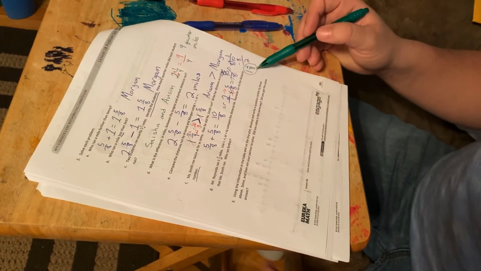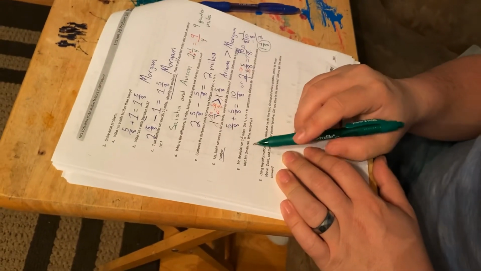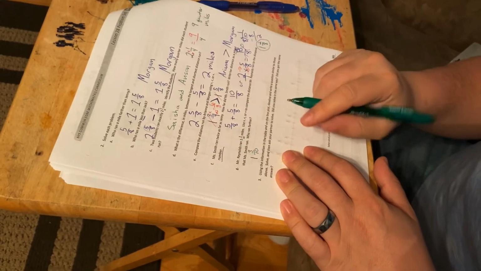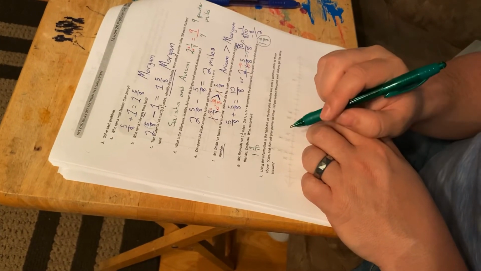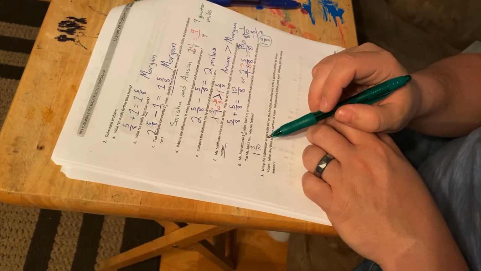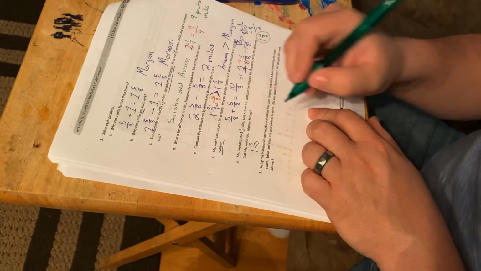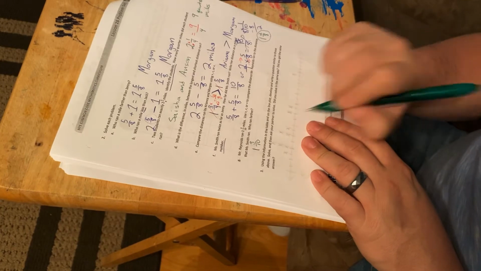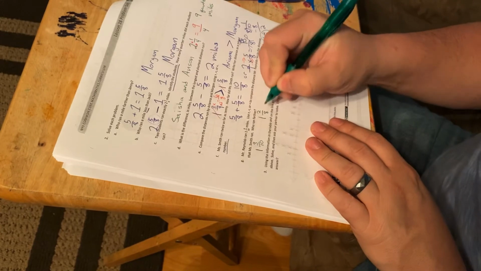And we've got Miss Smith, and she ran 1 2/8 miles, right? Well, now we need to compare these. They have the same whole number, so we can go ahead and really kind of cross that out. We're ignoring that. And now we need to compare 3/10 to 2/8.